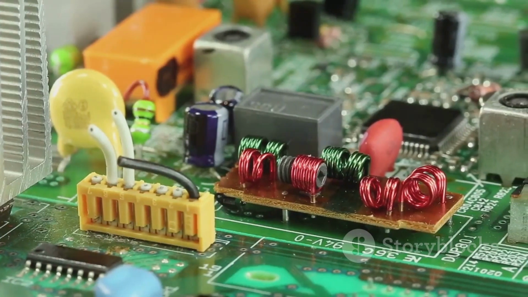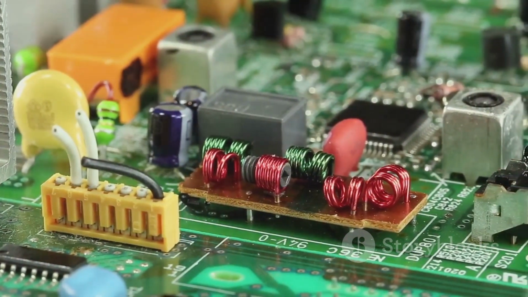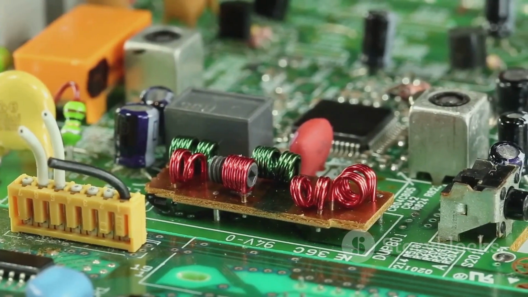So next time you're working with a microcontroller, remember the importance of the RCC block and how it shapes the performance of your device.